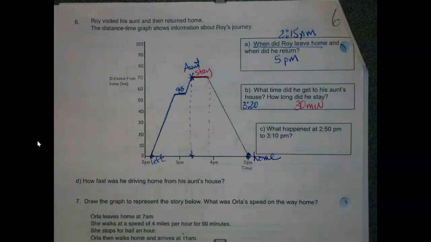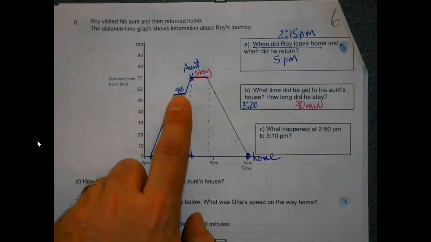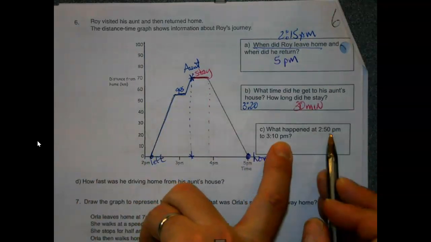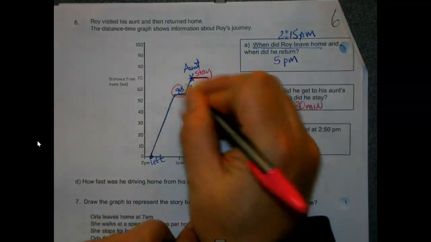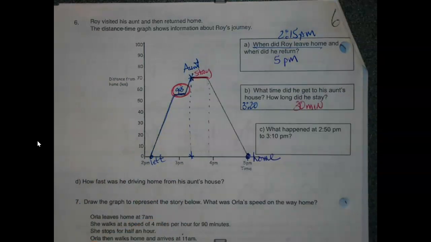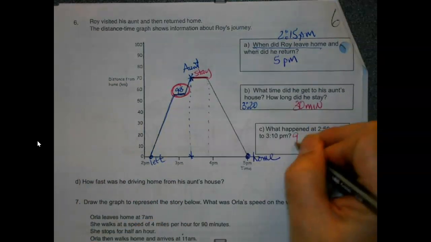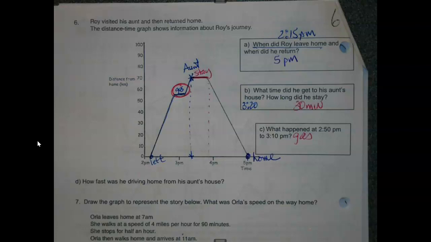Back over there. So, here's the interesting question, though. And I guess this is what I was thinking before. What happened between 2:50 and 3:10? Now me, I decided he stopped to get gas. Maybe he needed to go to the bathroom. Maybe he stopped for a quick lunch because he knew his aunt wouldn't have anything he wanted to eat. I don't know. Maybe he had a flat tire.